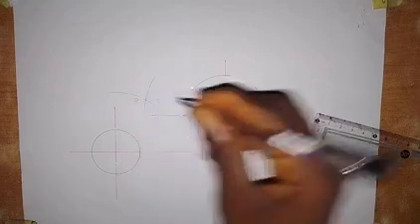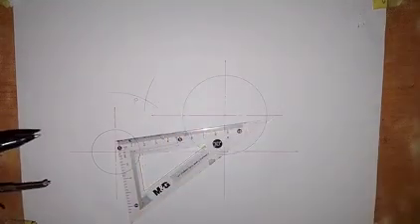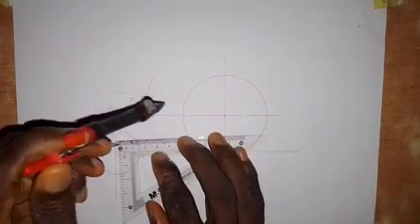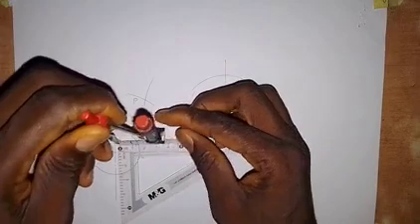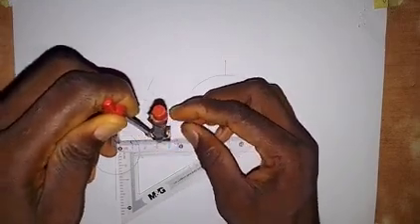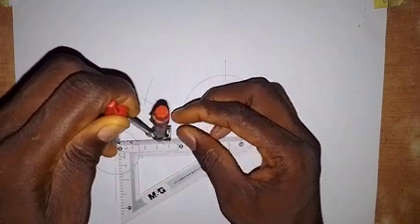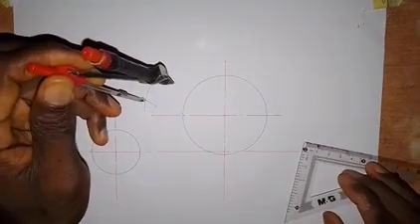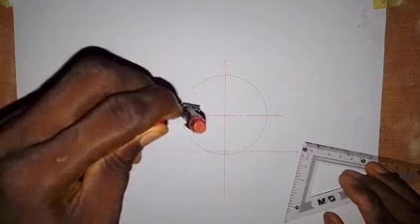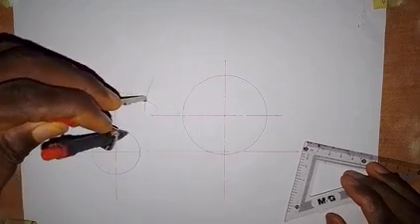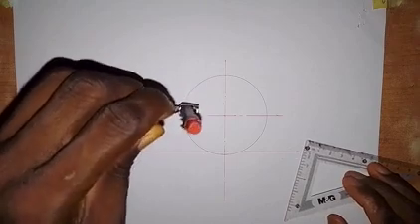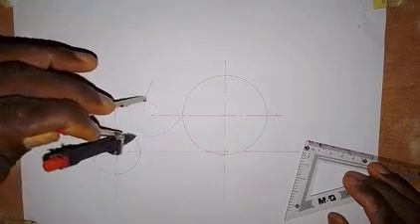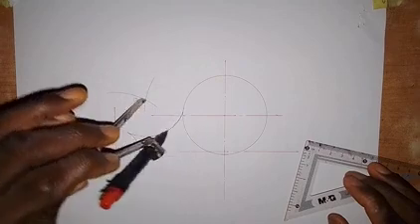What we are going to do now is to take the 32, the radius of that arc here. So we take 32 millimeters here. So this is 32 millimeters. We put the pinpoint here at point P, so it will touch this part of the circle, and then we draw. Just go on and draw like this. So this is how it will be.